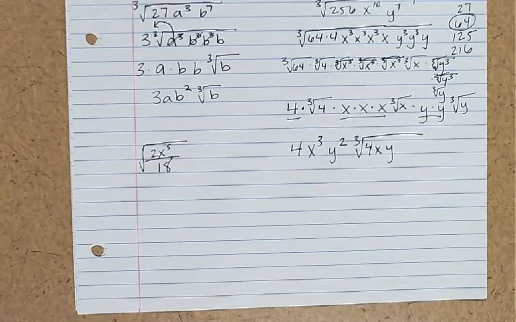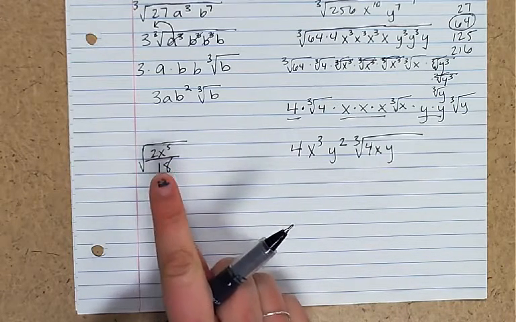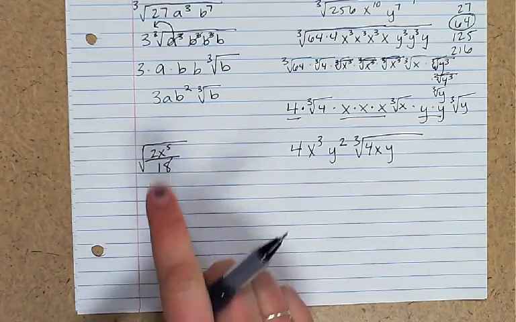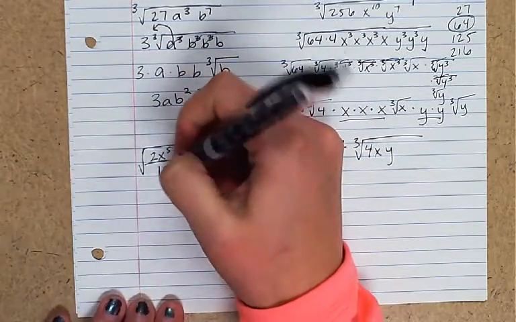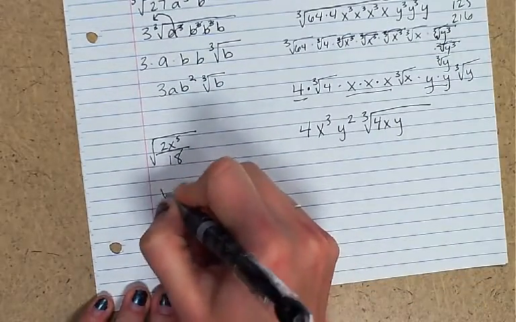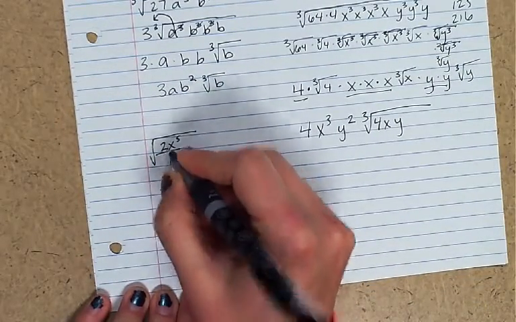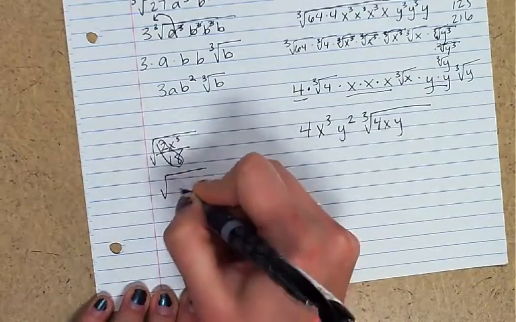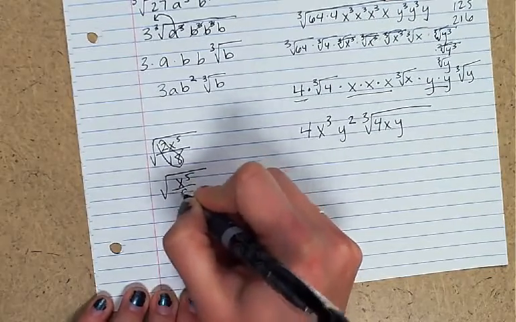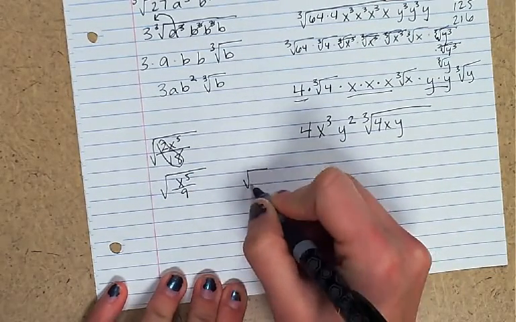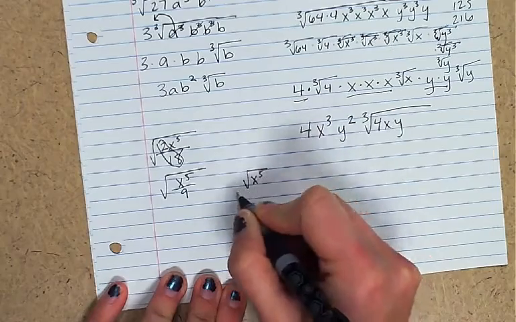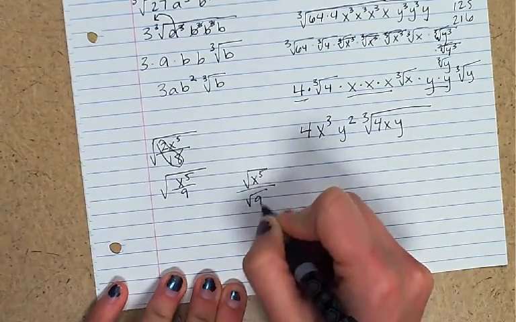Okay, so on this last one, what I would probably do is whenever you have the square root of a fraction, you know they say to split it up and do the square root of the top and the square root of the bottom. If you can ever simplify the fraction, do that first. So I would simplify the 2/18 to 1/9. This simplifies to 1/9. So it just becomes x to the 5th over 9. So now, it's a little bit easier, square root of the top over the square root of the bottom.